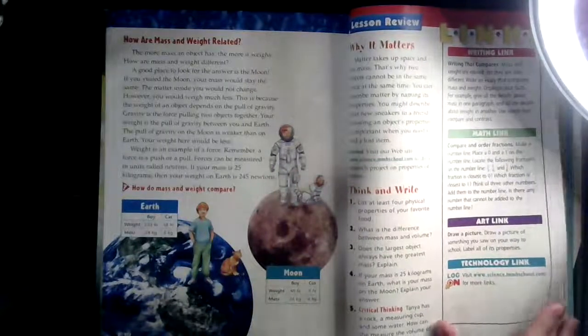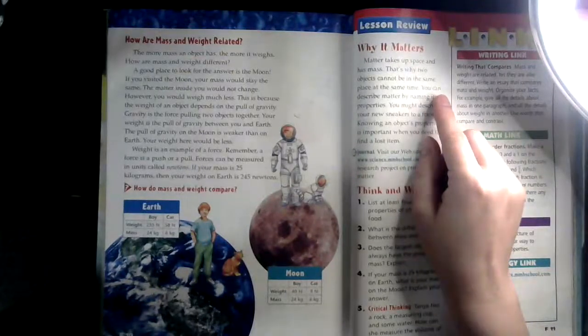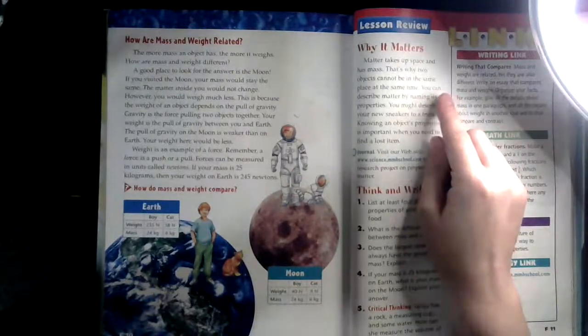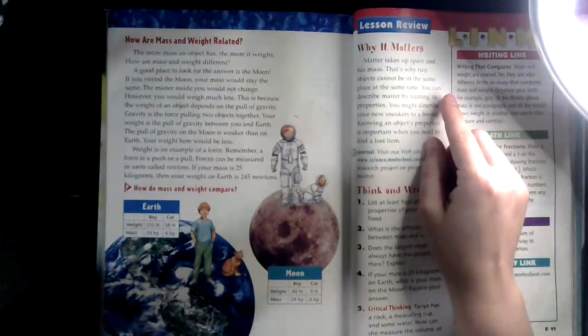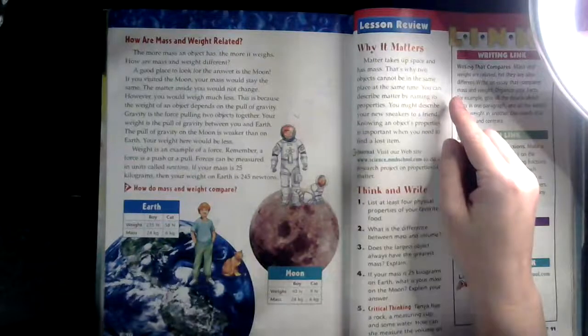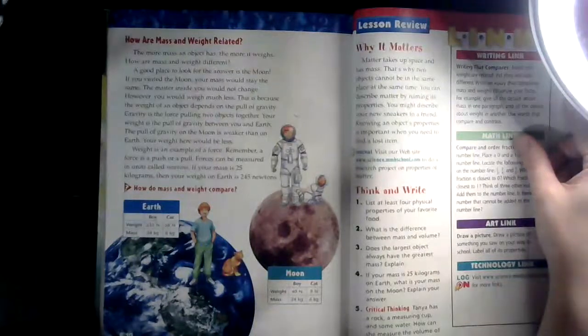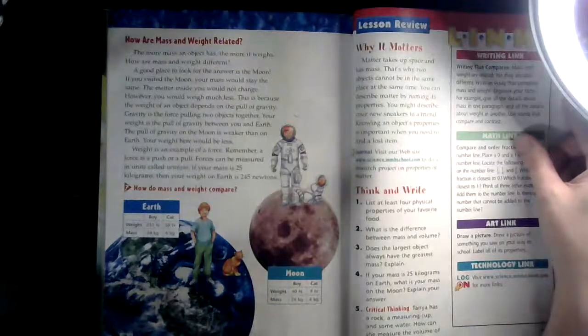Why is this important? Matter takes up space and has mass. That's why two objects cannot be in the same place at the same time. You can be close to one another, but you cannot be physically in the same spot at the same time. You can describe matter by naming its properties, like you might describe your new sneakers to a friend, especially if maybe they couldn't see them, like right now. You could describe them over the phone. Knowing an object's properties is important when you need to find a lost item.